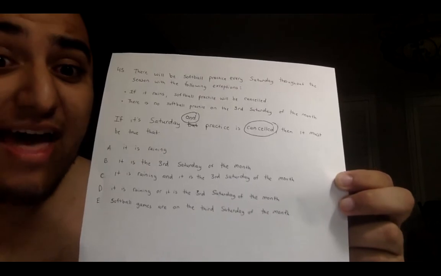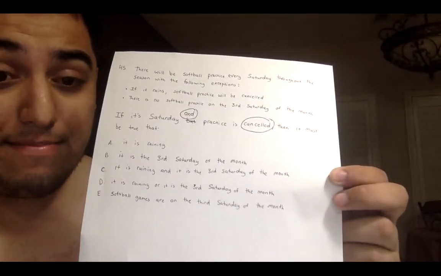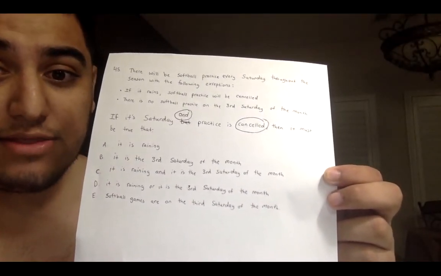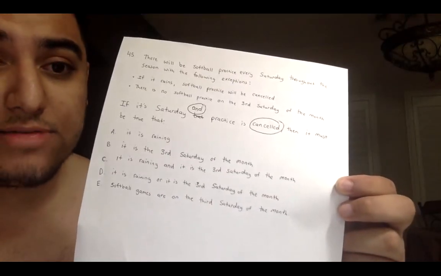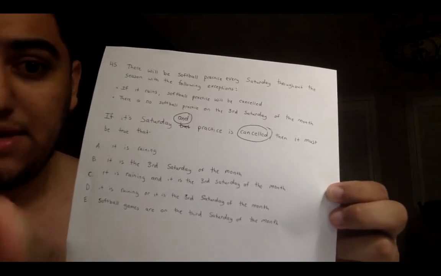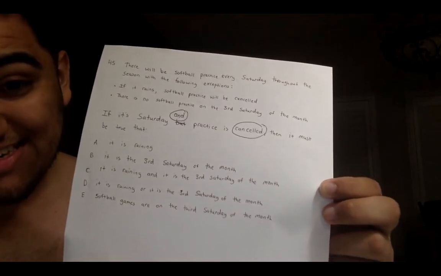If it said that, then it has to be it is raining, because the third Saturday of the month wouldn't comply because we had softball practice, but it got canceled.